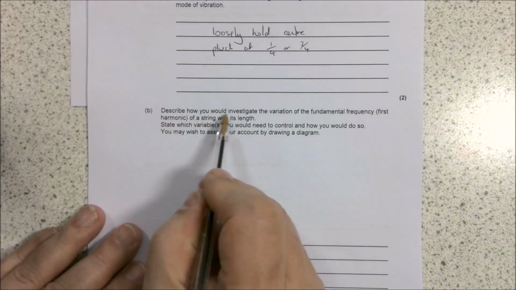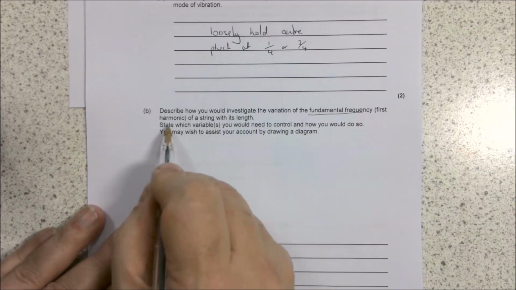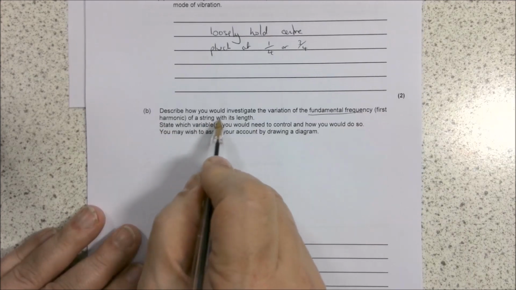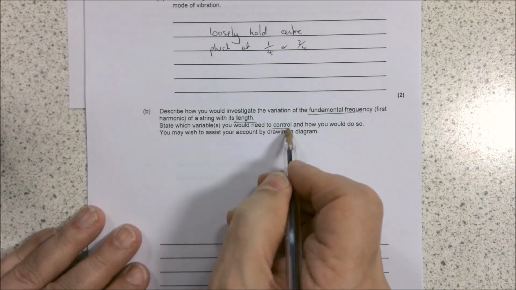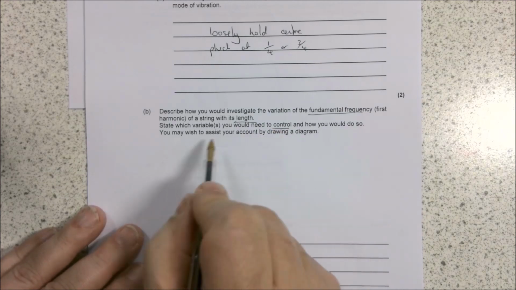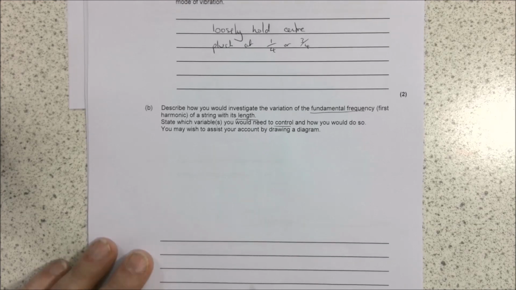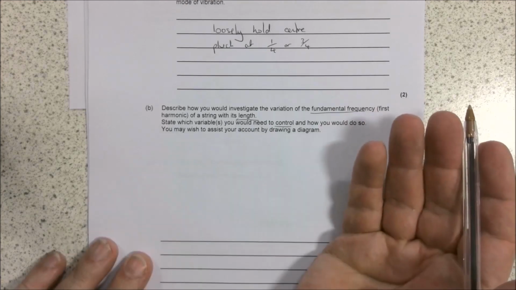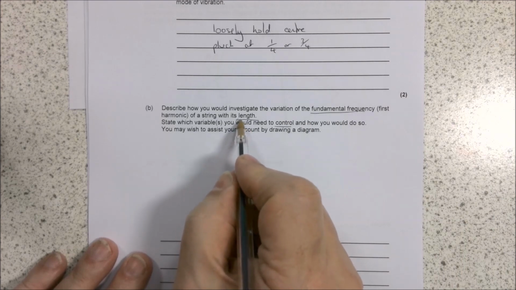Describe how you would investigate the variation of the fundamental frequency, or the first harmonic as we know it now, of the string with its length. What variables would you control and how would you do so? And we might draw a diagram if we feel the need. So think about what you're going to change, what you're going to measure and what you've got to keep the same.